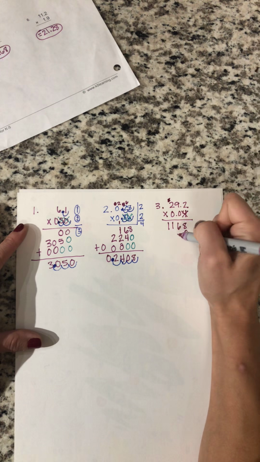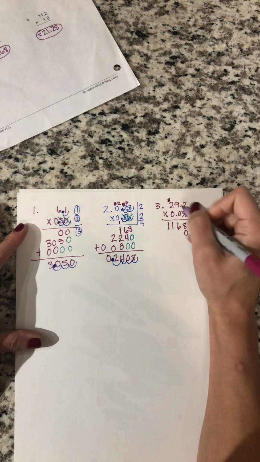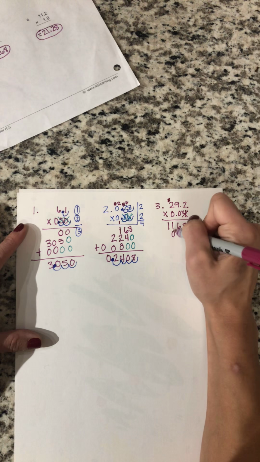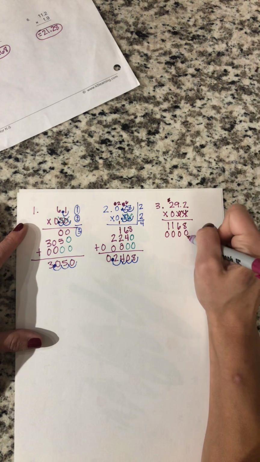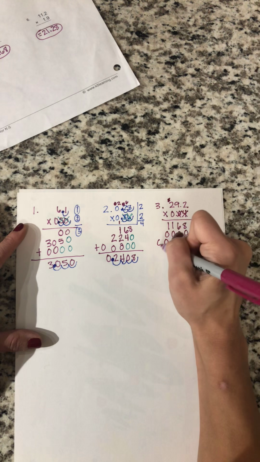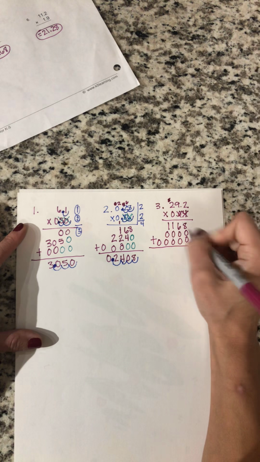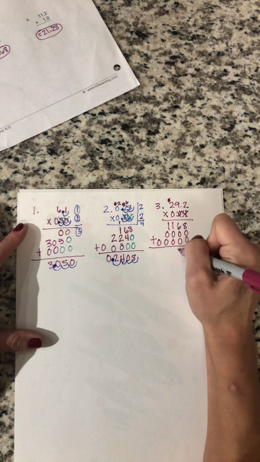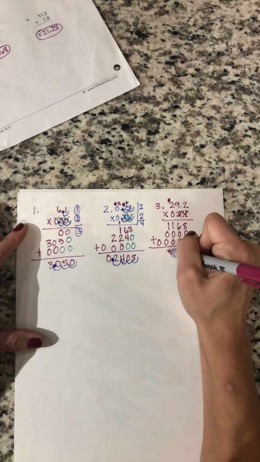And the rest are all zeros, so I can pretty much already know my answer. 0, 0, 0, cross that out, 0, 0, 0, 0 times 9, 0, 0 times 2, 0, all zeros. Add them all up. I have 8, 6, 1, 1, 0.